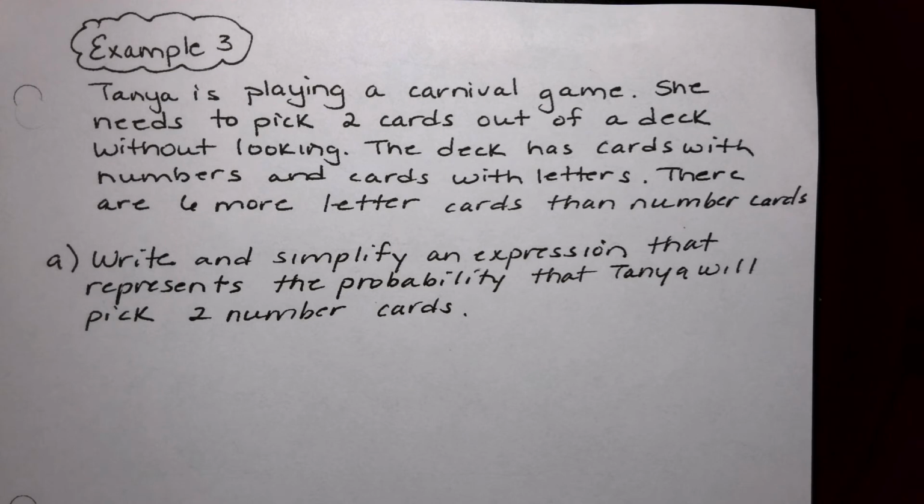All right, example 3. Tanya is playing a carnival game. She needs to pick 2 cards out of a deck without looking. The deck has cards with numbers and cards with letters. There are 6 more letter cards than number cards. Okay, you may have to pause that and reread it to yourself again.